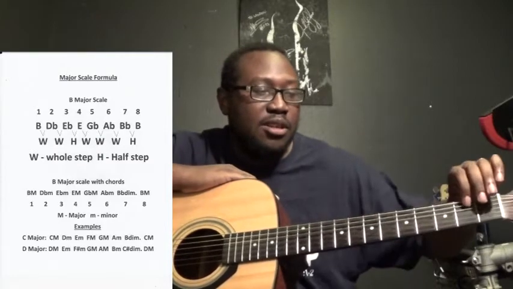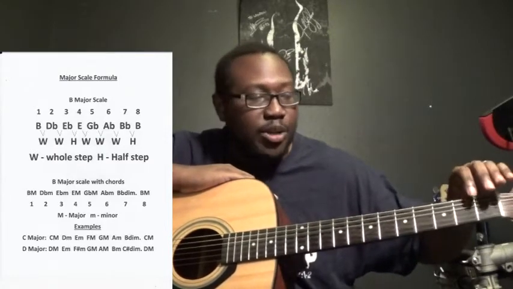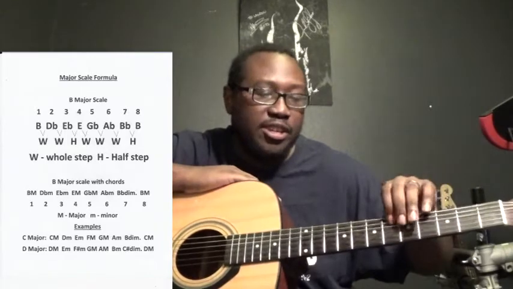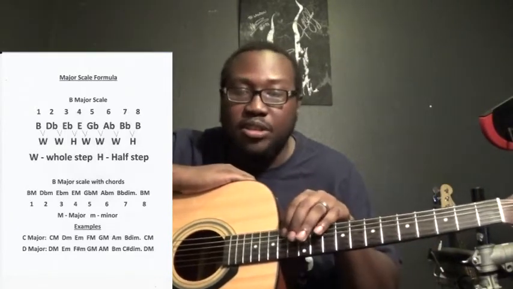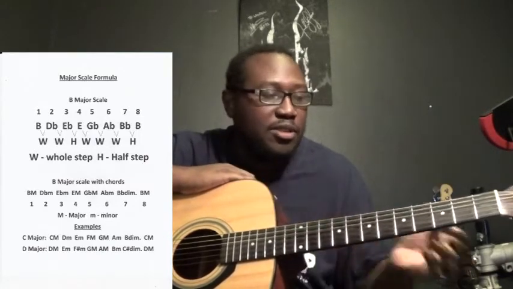And then you memorize the notes of the scale, which in this case is the key of B major: B, D flat, E flat, E, G flat, A flat, B flat, then back to B. Then you add the chord formula to it: the 1 would be major, the 2 minor, 3 minor, 4 major, 5 major, 6 minor, 7 diminished, and then the 1 would be major.